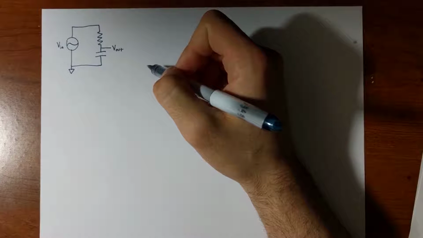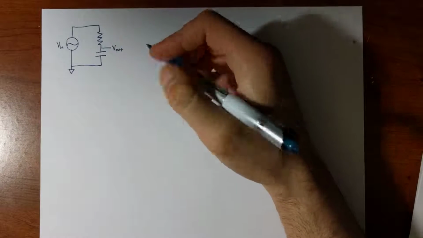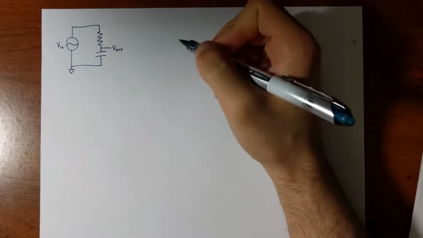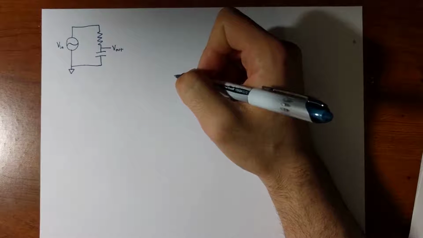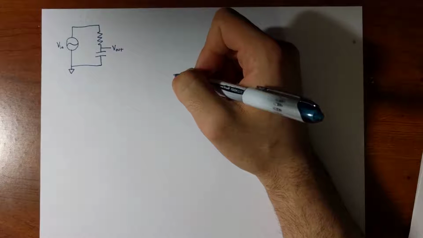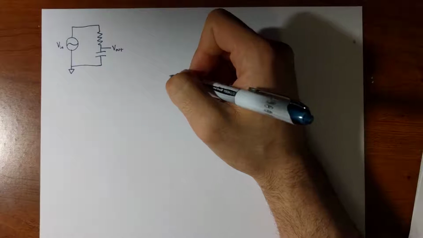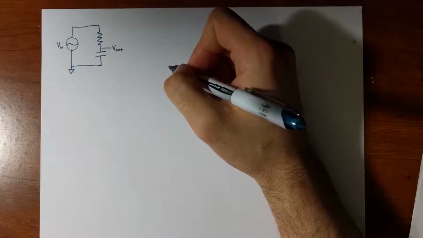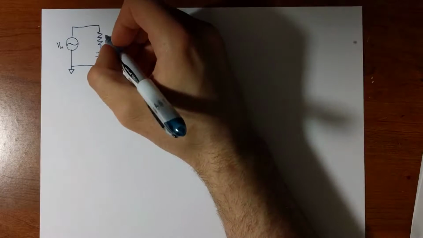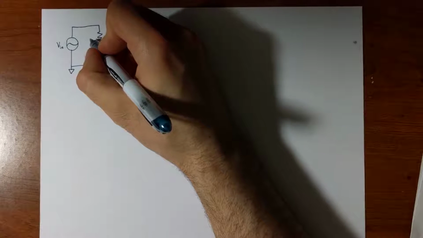There's also a phase angle, and that describes whether or not the output voltage is leading or lagging the input voltage. And so to do a full analysis of this, we're going to use some complex numbers. And so what that means is instead of just talking about resistance and capacitance, we're going to talk about impedance.